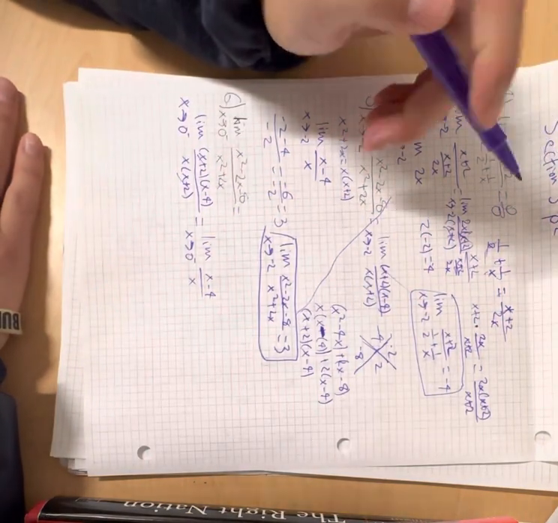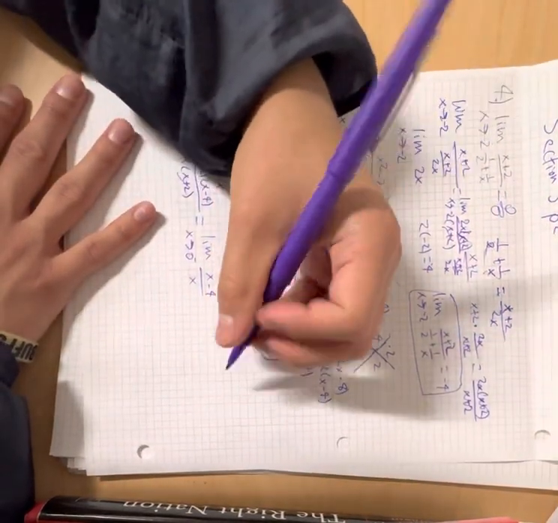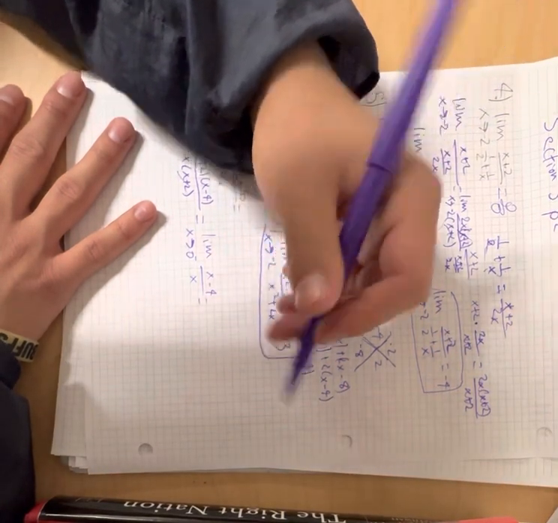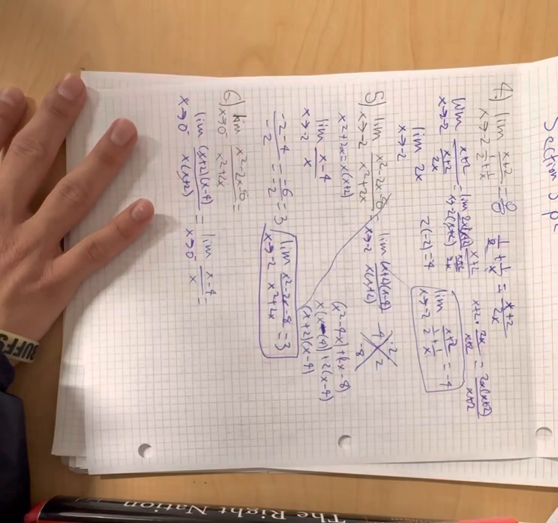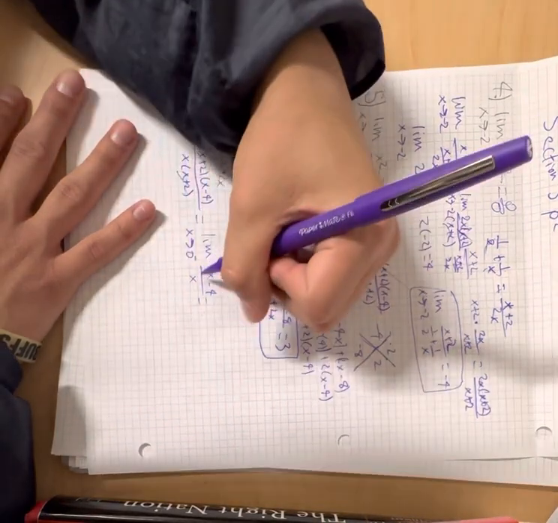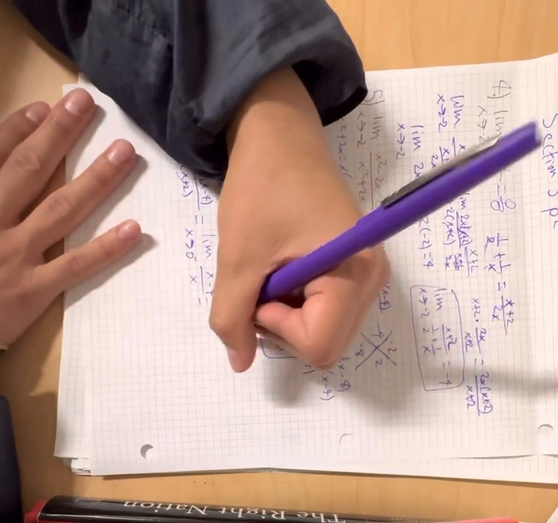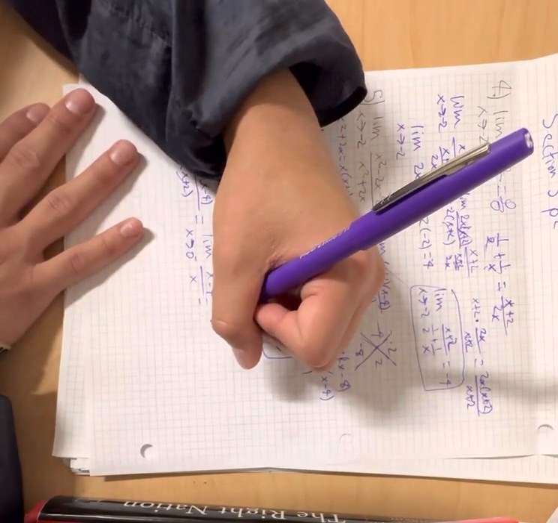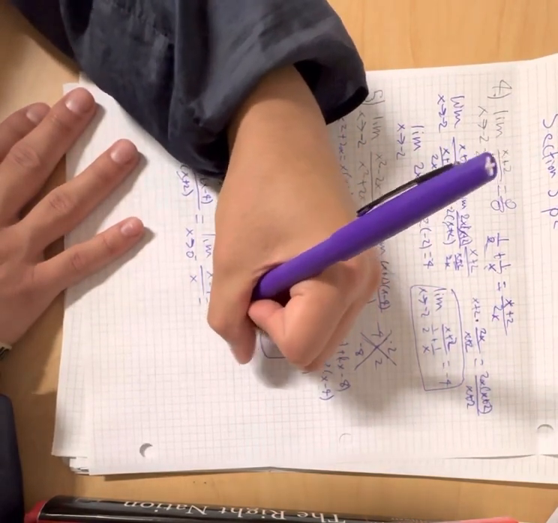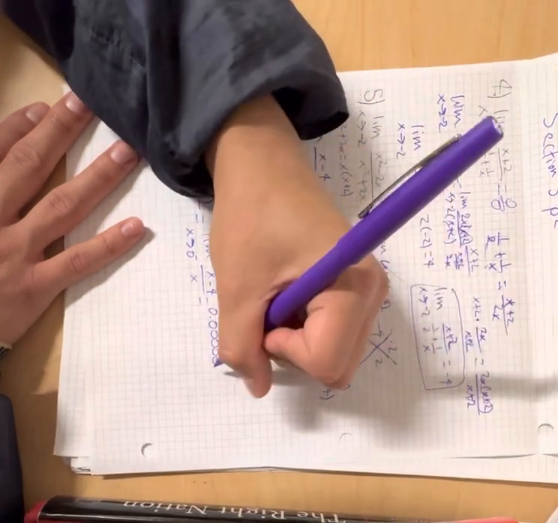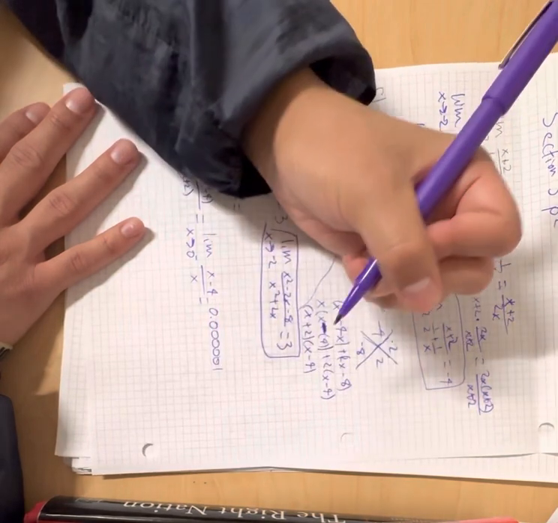What is it approaching? So if we were to sort of visualize this, 0 from the left is going to be on the negative side, and it's approaching 0, getting really, really close. And there's going to be a bunch of zeros going on forever, and then there's going to be a 1.